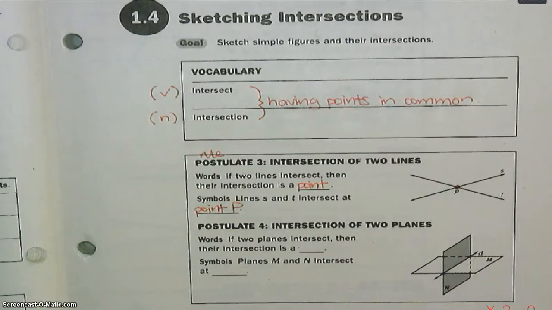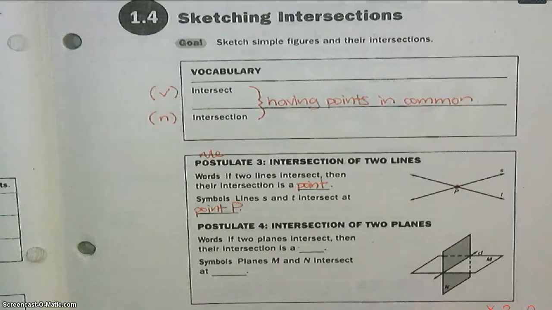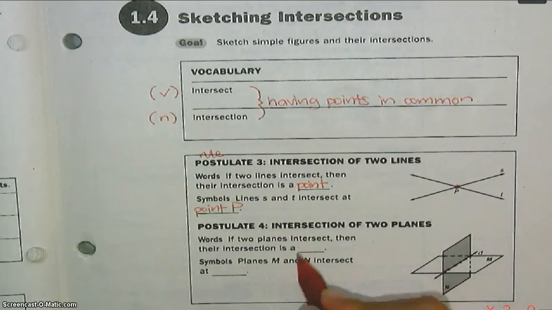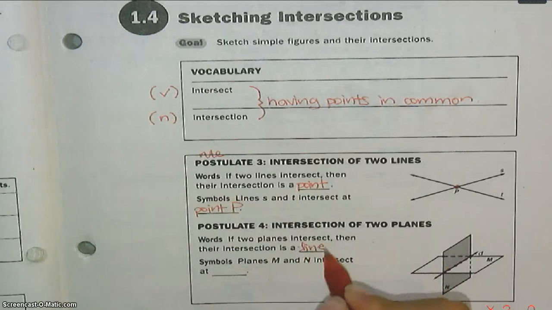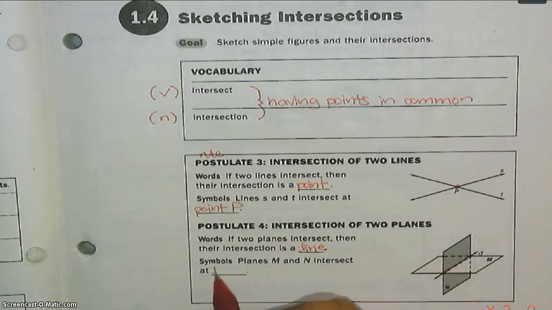Rule number 4 is about two planes that intersect. Well, this flat surface meets this flat surface. Notice they have all these points in common, and all these points form a line. So if two planes intersect, then their intersection is a line. And in this case, it's line D.